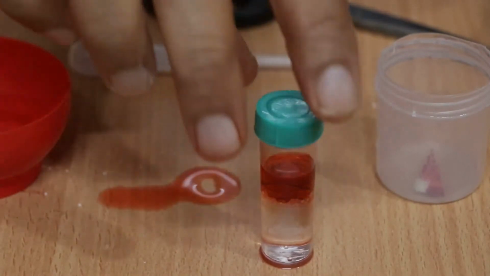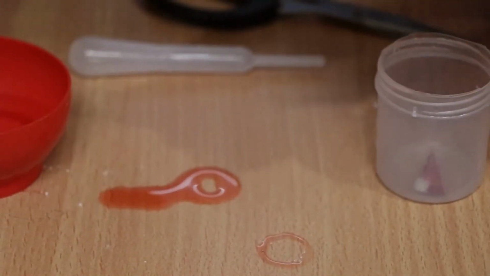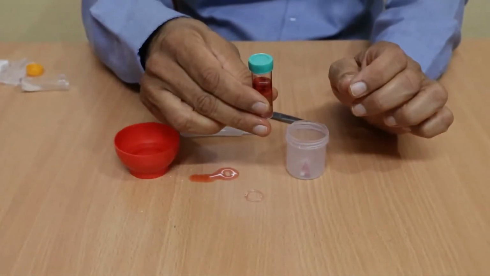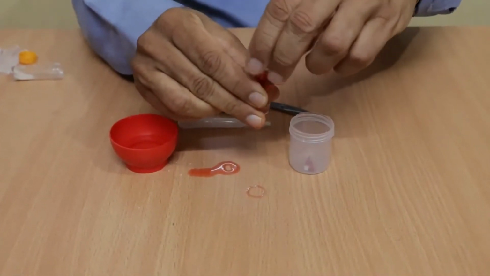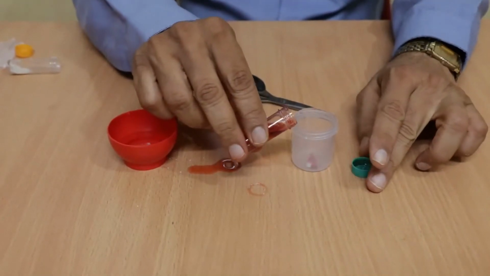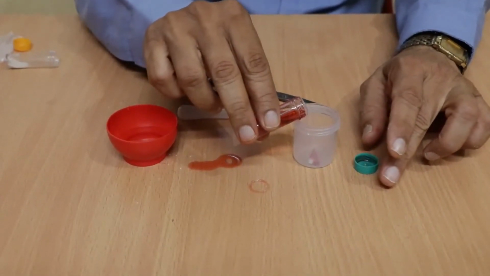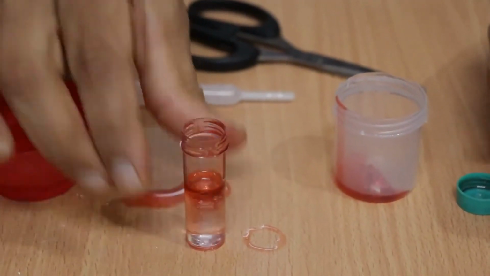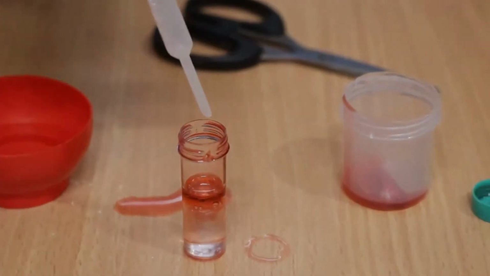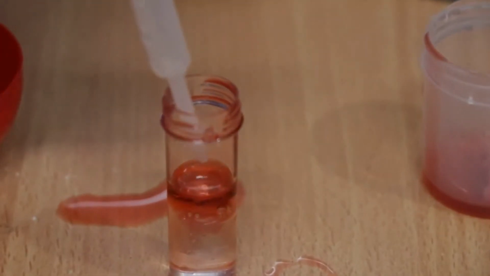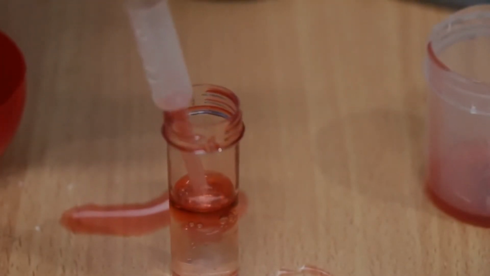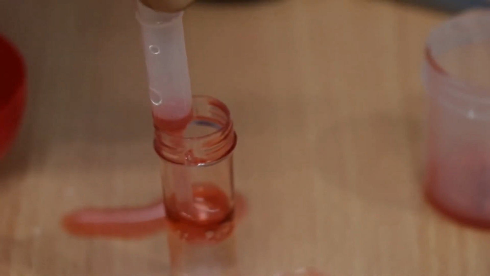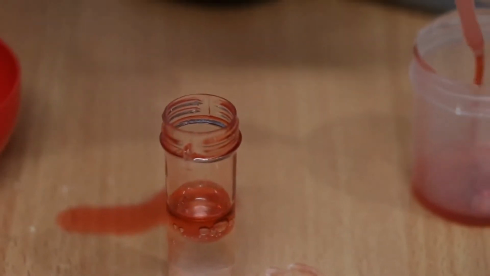Now I can separate oil from water by same decantation method. Slowly I can either transfer it this way, the oil can come out, or if it is difficult, then I can use this dropper to pick up this oil and transfer it.